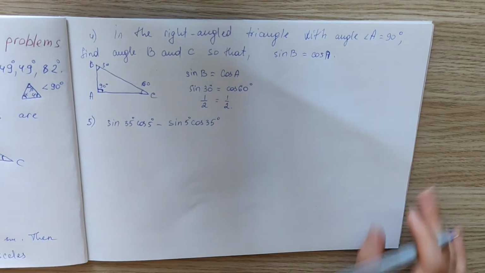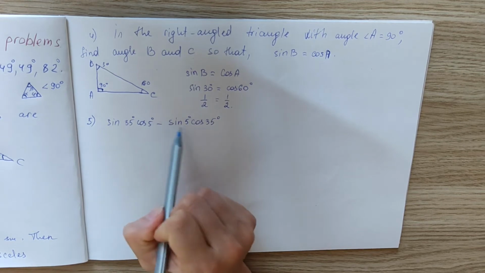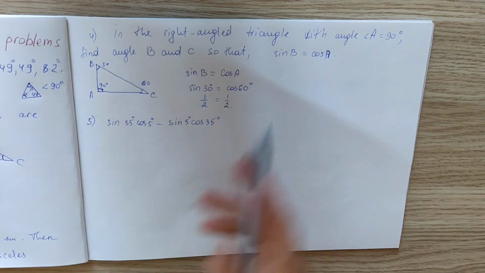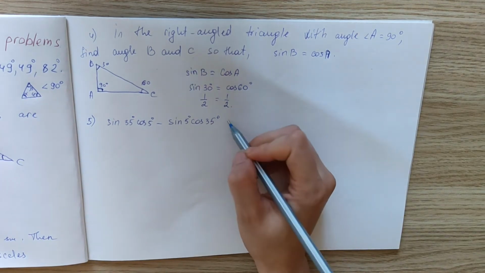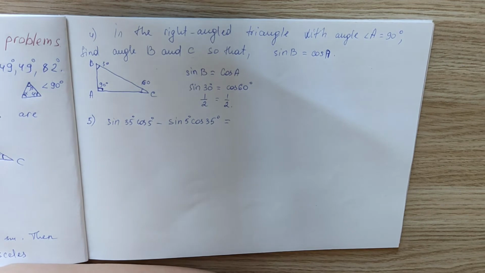Next question. Sine 35 degrees cosine 5 degrees minus sine 5 degrees cosine 35 degrees. What is the result? How can we solve this problem? In our lesson trigonometry, we have studied some formulas about trigonometric identities.